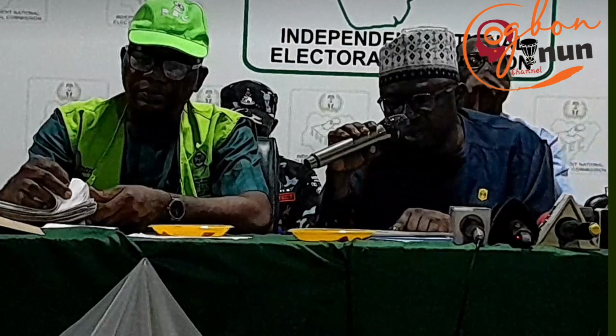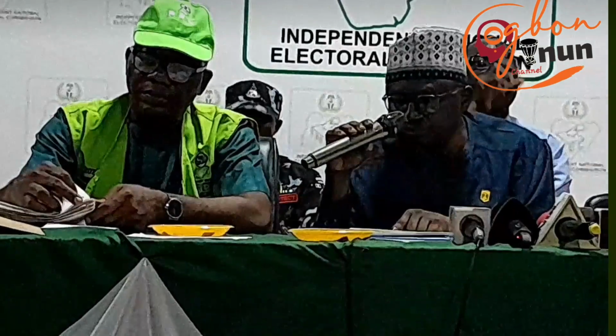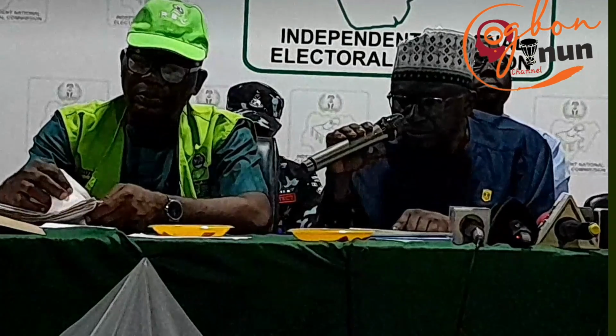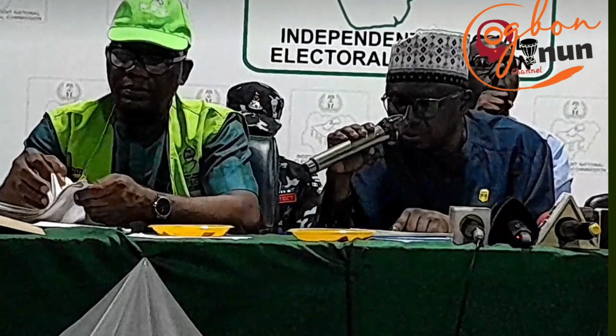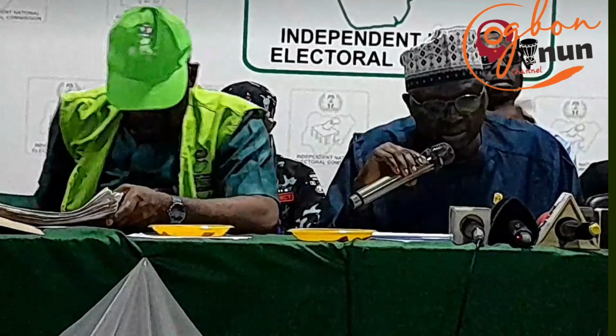The total valid votes, 29518, rejected votes, 1672, and the total votes cast, 31190. Next is Ewekoro local government. The number of registered voters, 94681.